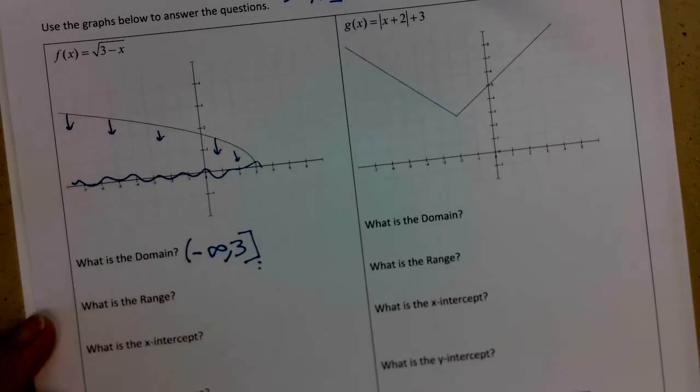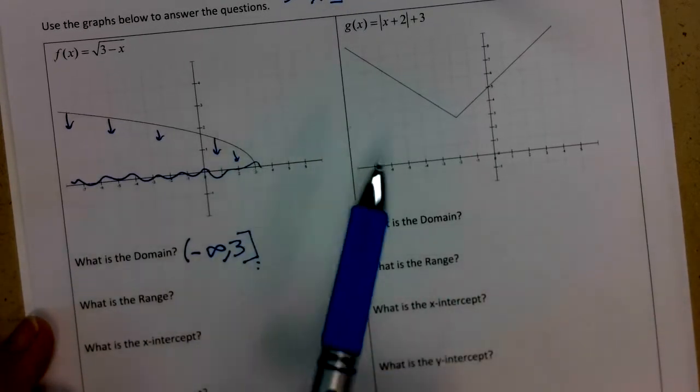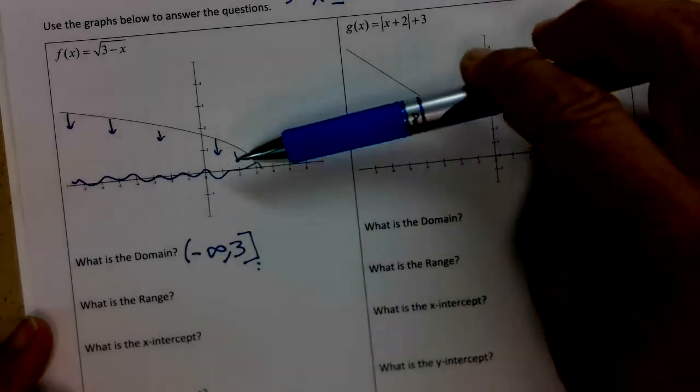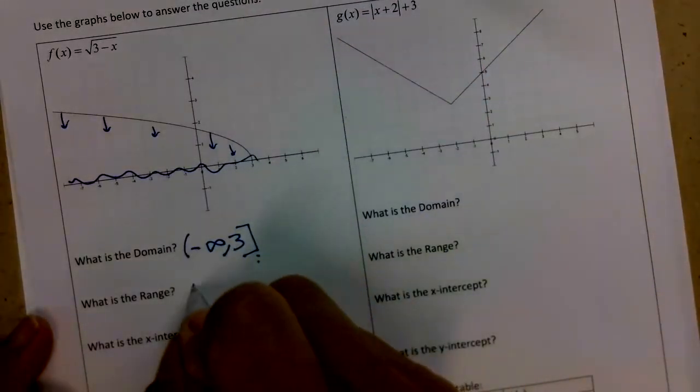Okay, what is the range? What y values do we have? So again, if we look at our picture, the y values only exist from the x-axis and on up. So from y equals 0 up to infinity.